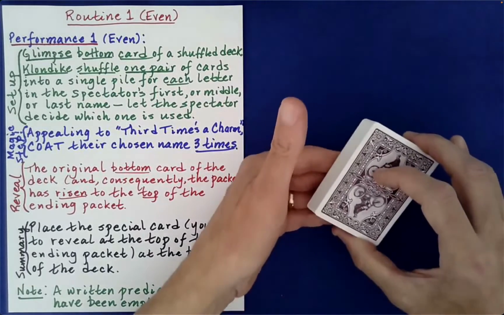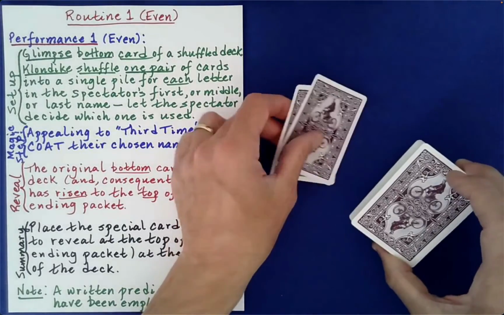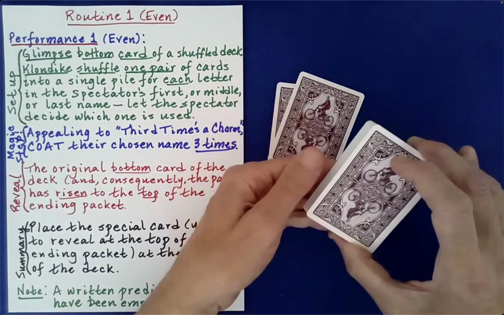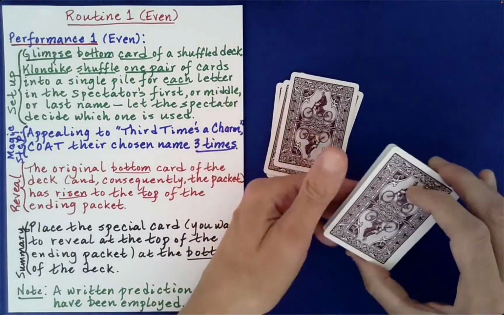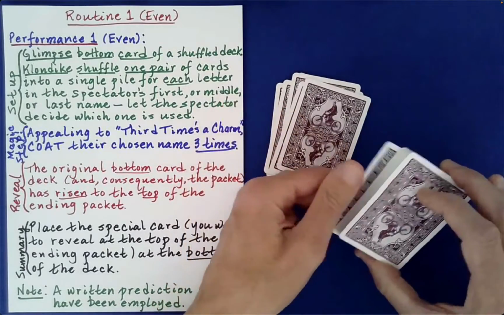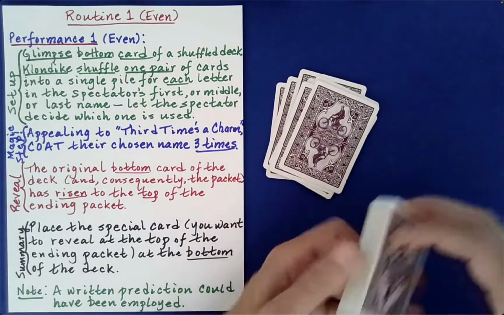So I just do a Klondike shuffle, take the top and bottom off as 1, so we have 2 cards on the table. A-L-L-E-N. Set the other cards aside.